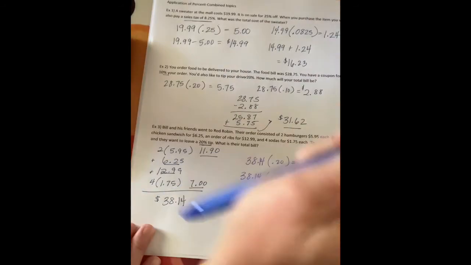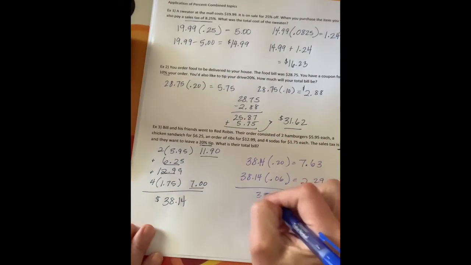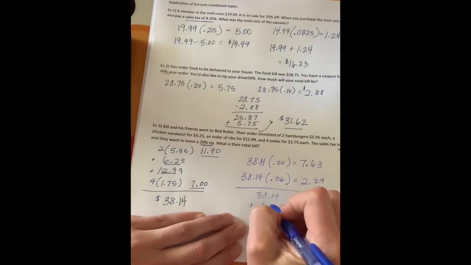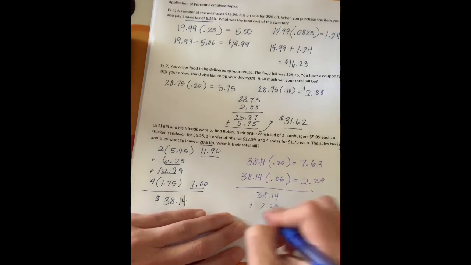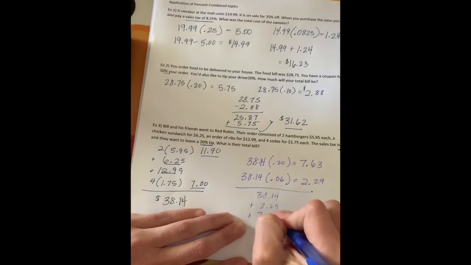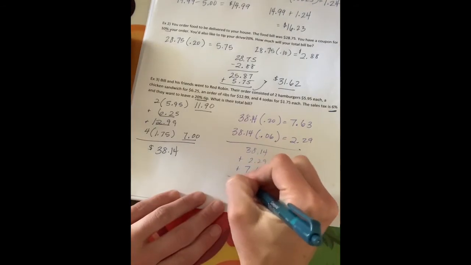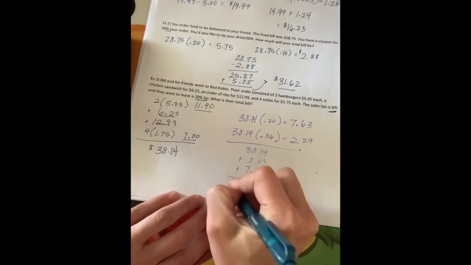So all together, you're gonna pay $38.14 for the food. You're gonna pay $2.29 for the taxes, and then you're gonna pay $7.63 for your tip. So if you add all of those together, you get about $48.06 as your total.